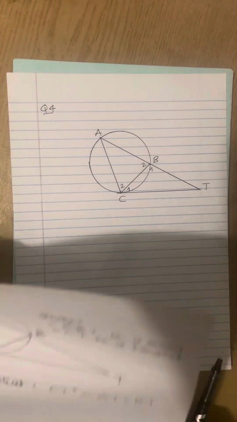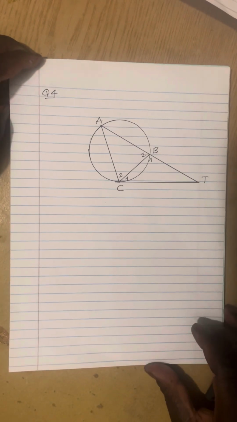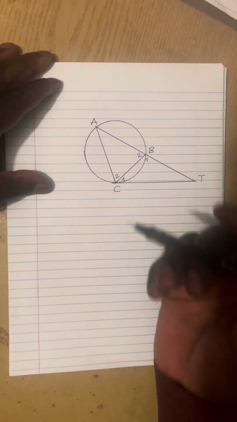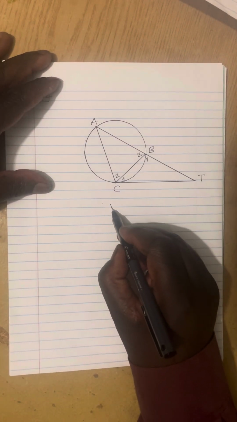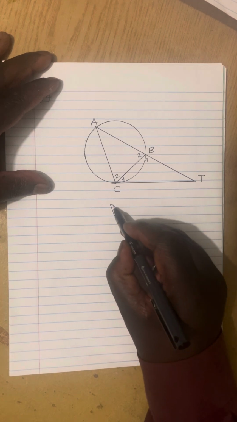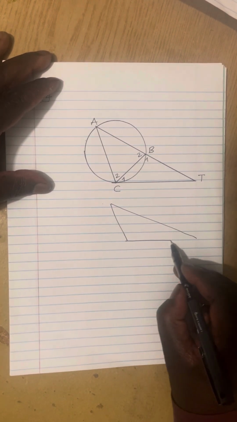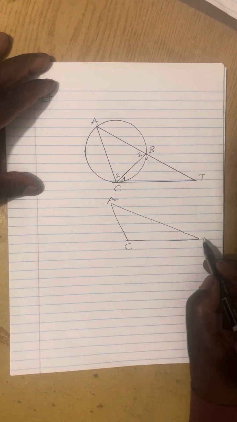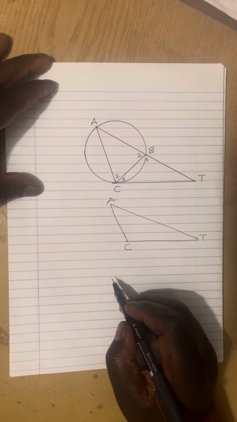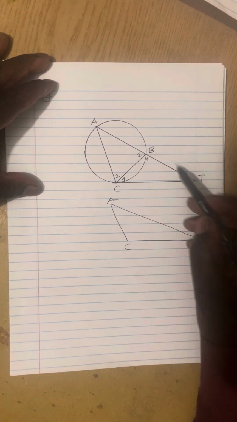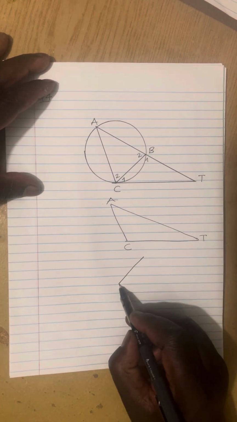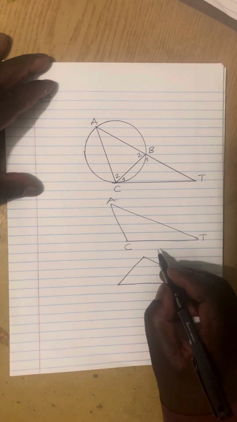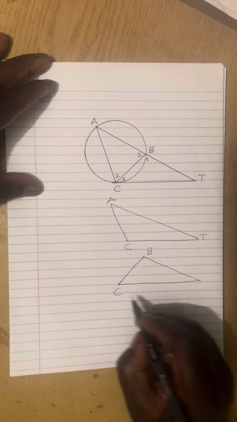There is the diagram I've drawn with markings of the angles as shown, but I said we need to separate the triangles. So I'm going to separate the triangles as follows. That would be my bigger triangle. I'm going to call it ACT. And then I'm going to check this one here, which I'm going to call ABT. BCT. So this is BCT.